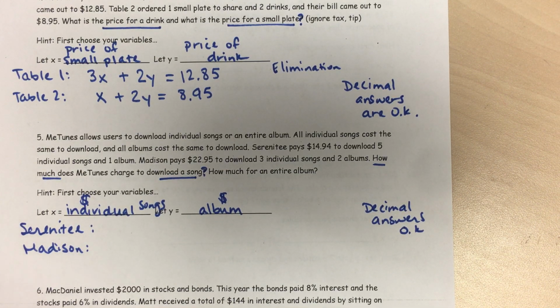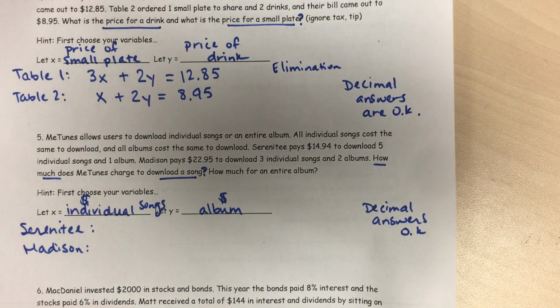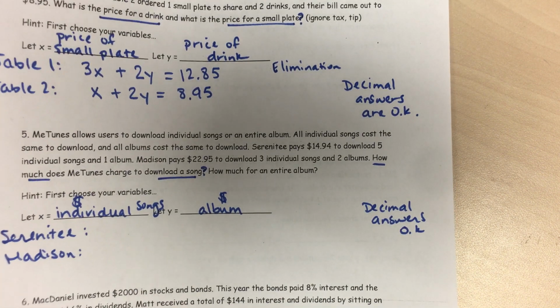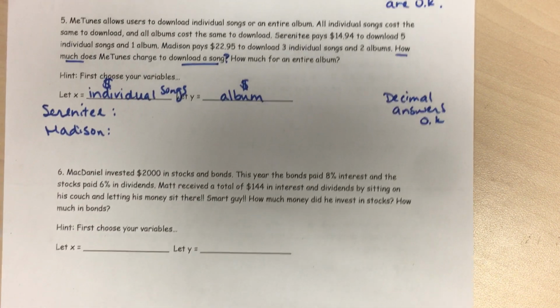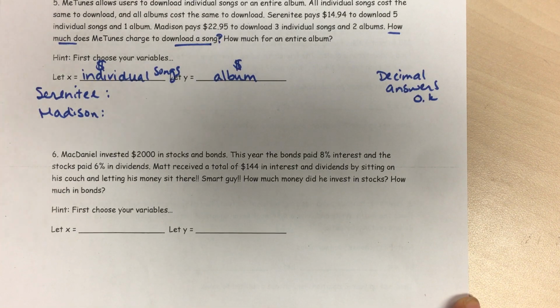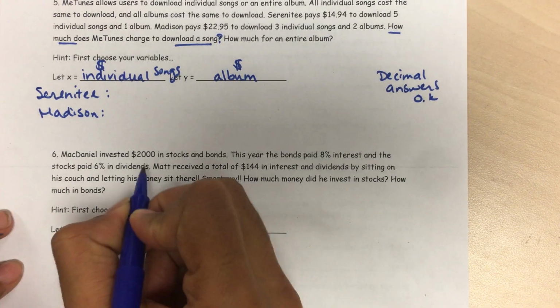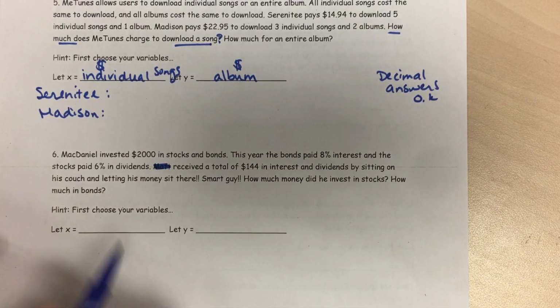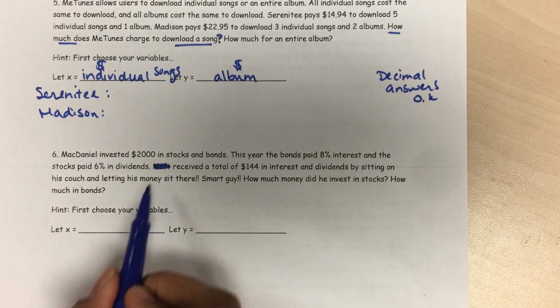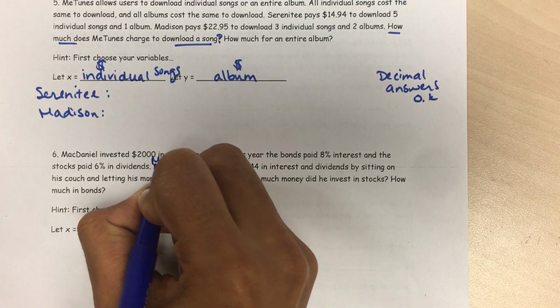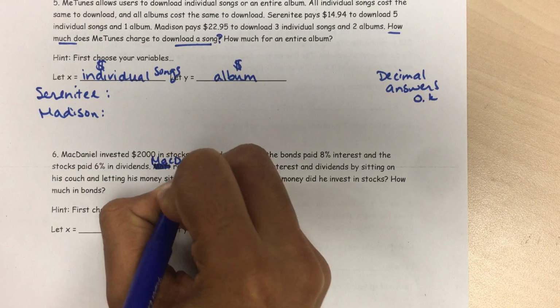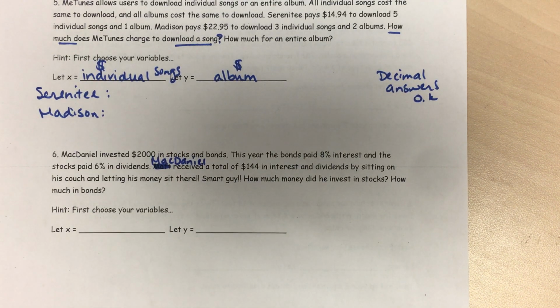If you understood number 4, number 5 is very similar. Number 6 is probably the most challenging problem that I assigned for homework. And there's a tiny little typo which could complicate things even further. We're not talking about 2 different people. I just forgot to change this person's name. It should be McDaniel. Okay, so it's the same person throughout this entire problem.